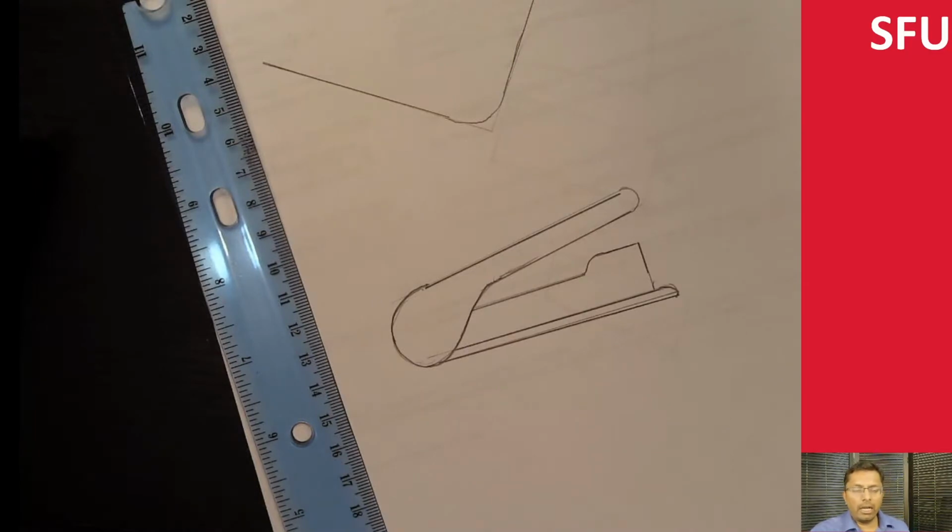So you can again practice looking at simpler shapes, and once you get more and more comfortable, you can actually create more complicated shapes by hand. Again, this is a reasonably good technique.